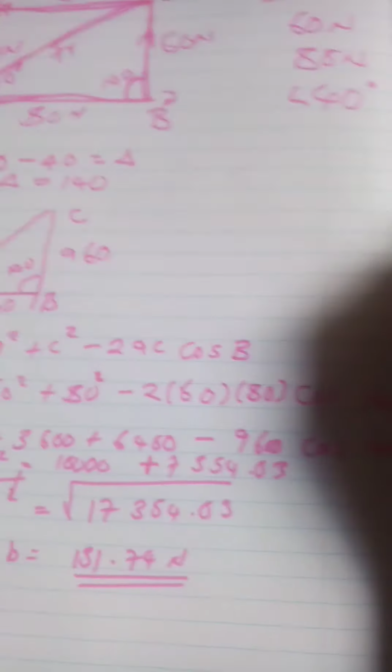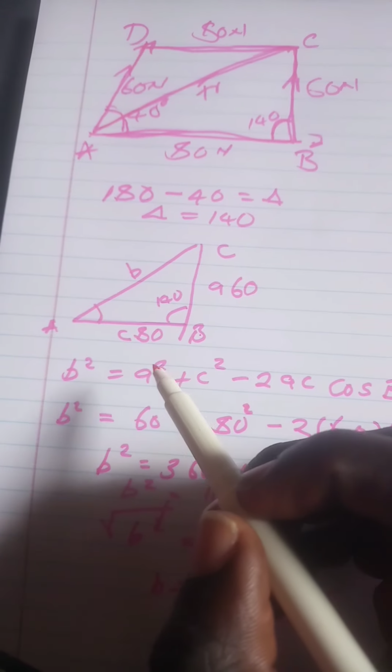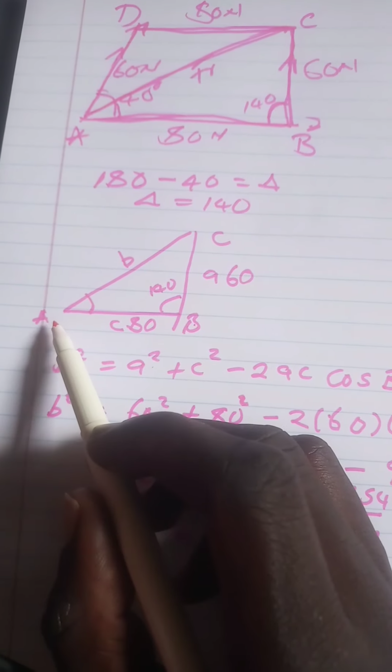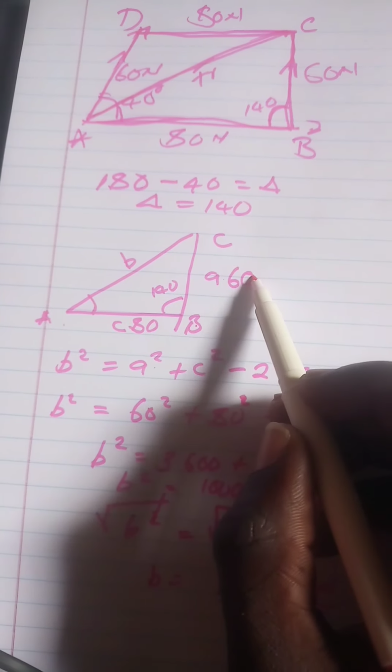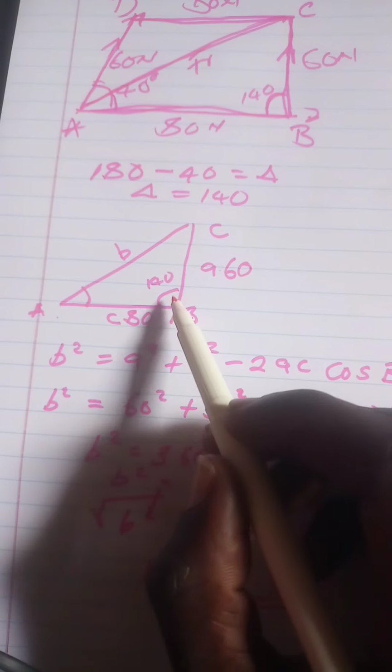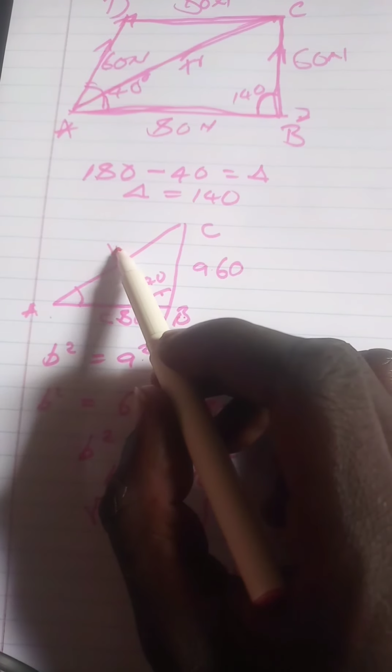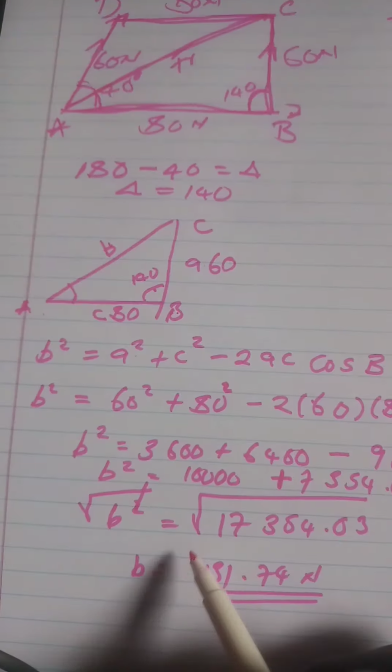So the big letter A will be this angle we are finding now. Then the small letter a will be this. Big letter B will be this angle, and the small letter b will be this, and we've found it as the resultant force.